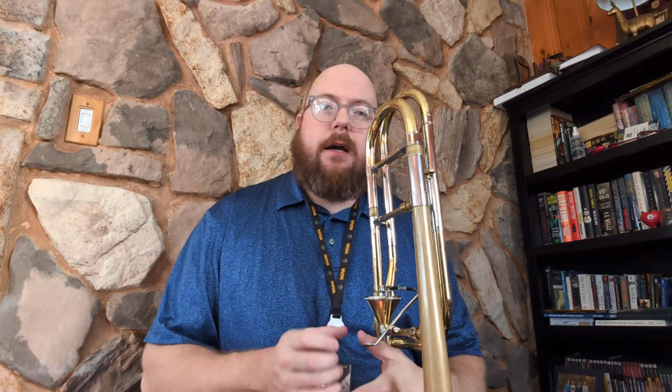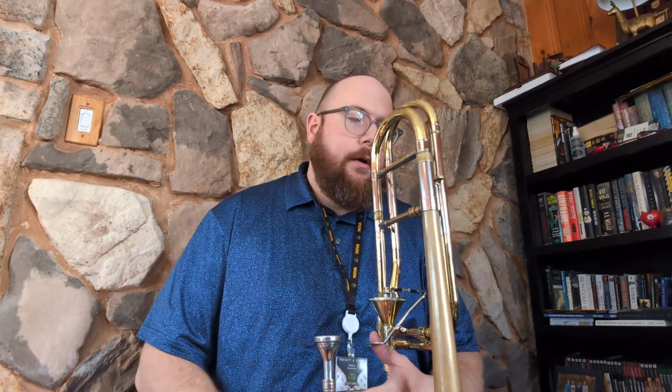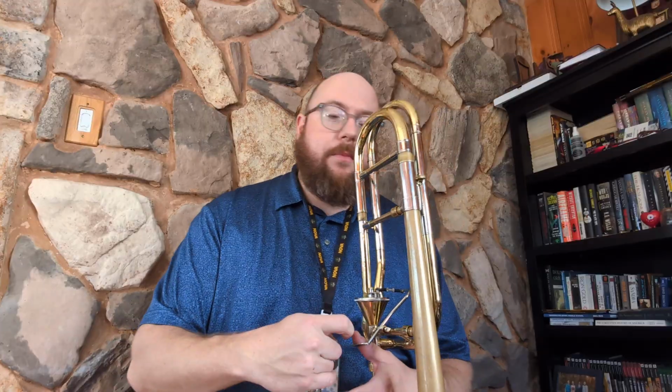Dixieland style trombone playing had a lot of glisses, and they did a lot of downbeat, almost like effect playing. But trombone, as you move ahead in the jazz world, becomes more of a melodic instrument sometimes, but certainly less of almost like a toy, and takes a more active role in the music.